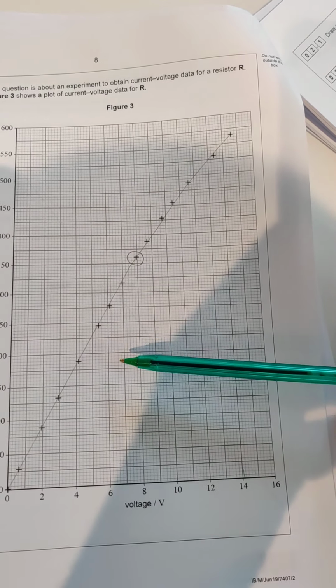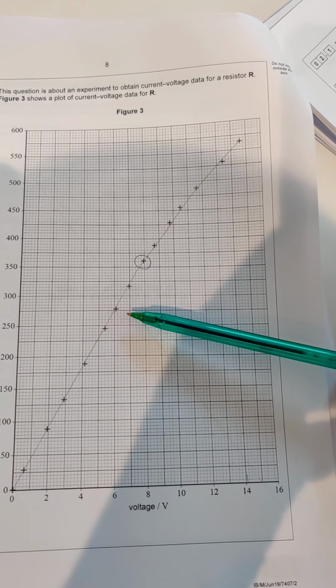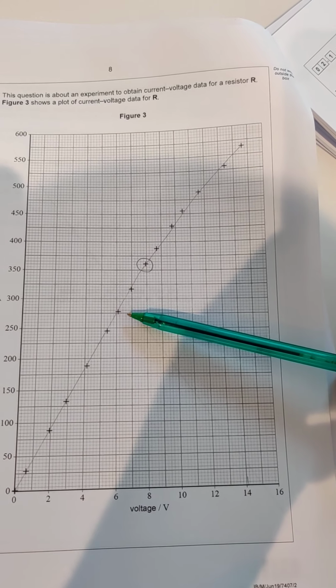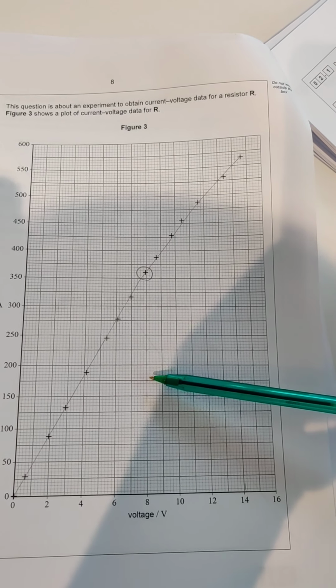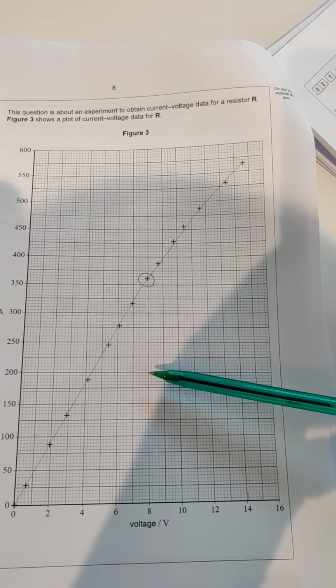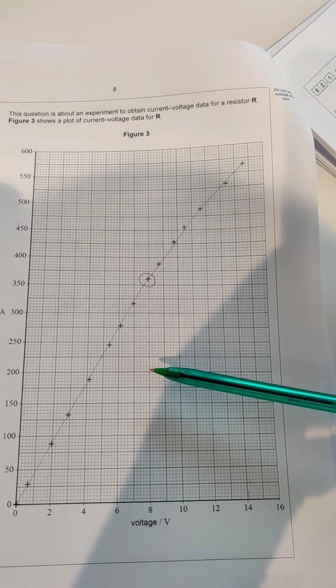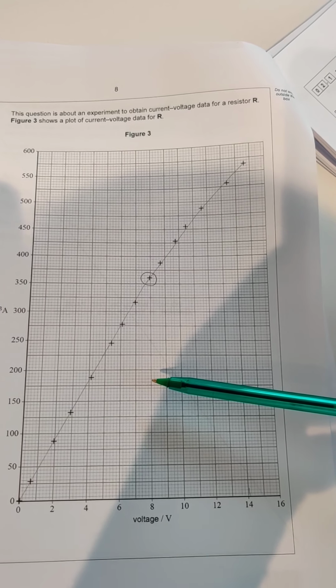The width of the crosses here tell us the uncertainty in these measurements, the absolute uncertainty. And this line just about is pretty close there. But you can see it's clearly trying to keep it within the space that those crosses are in. So this is a really, really good one and definitely earned a mark. So that's the first mark that's available.